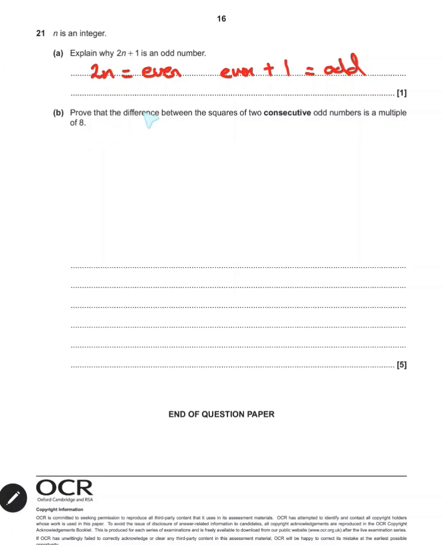This next part says prove the difference between the squares of 2 consecutive odd numbers is a multiple of 8. Well, we've got one odd number already, 2n plus 1.